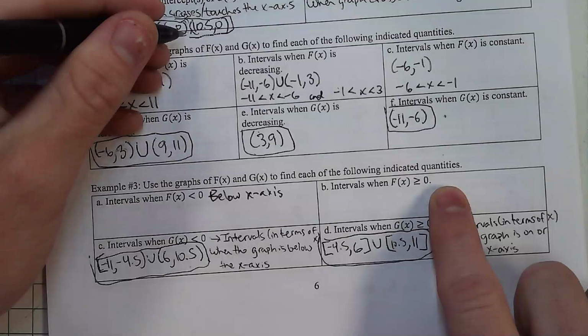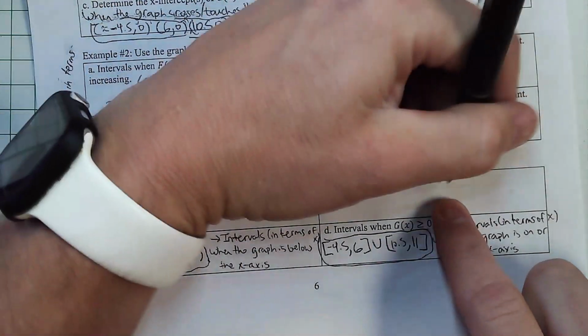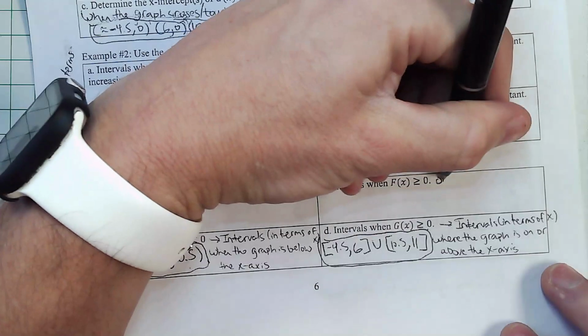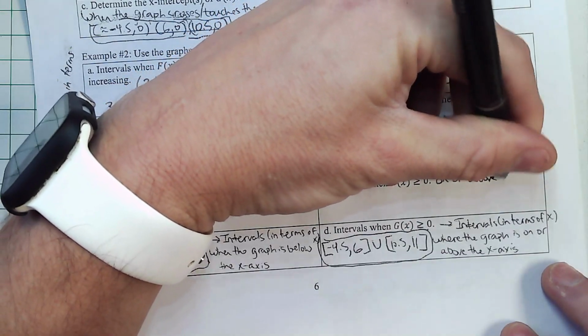What do you think greater than means? Above. And then equal to means on. So on or above the x-axis.